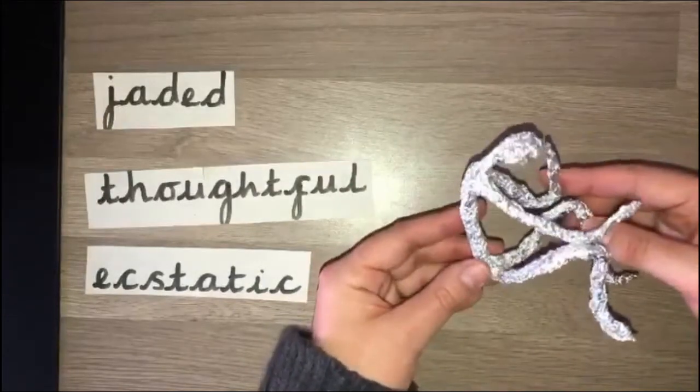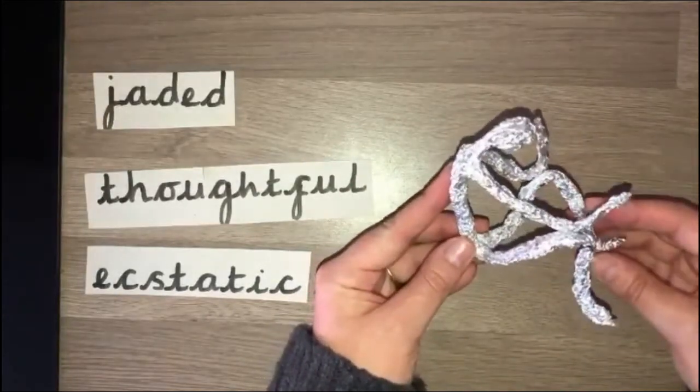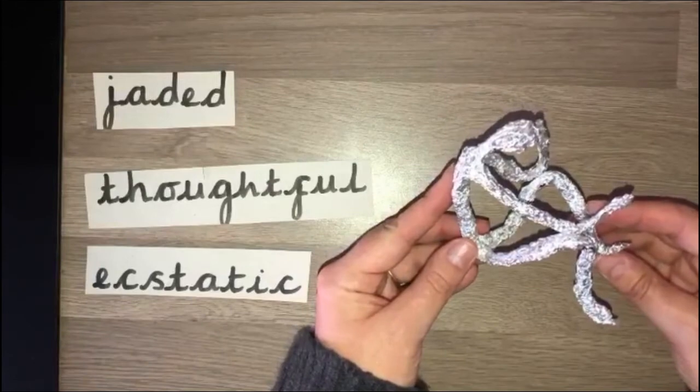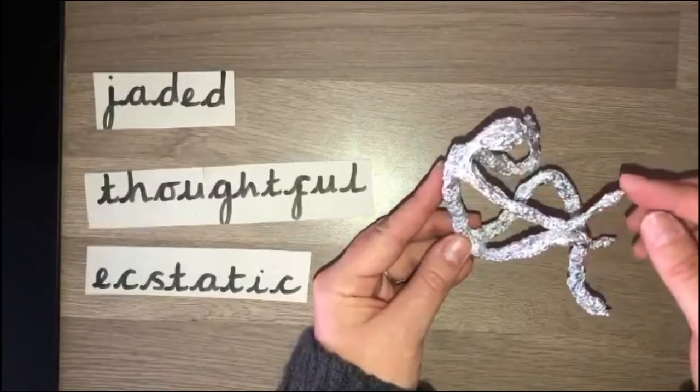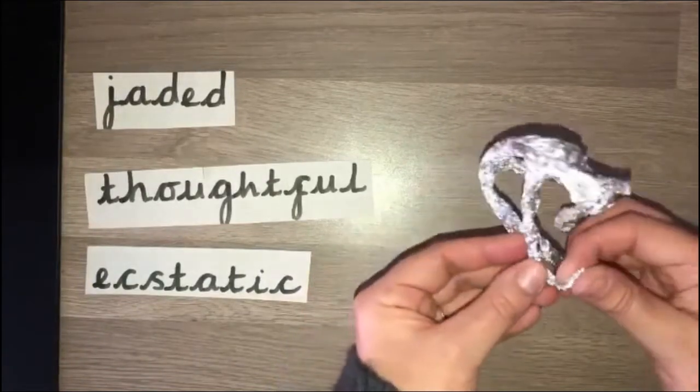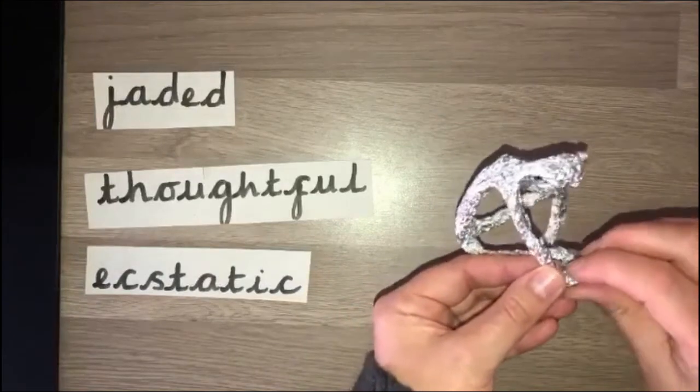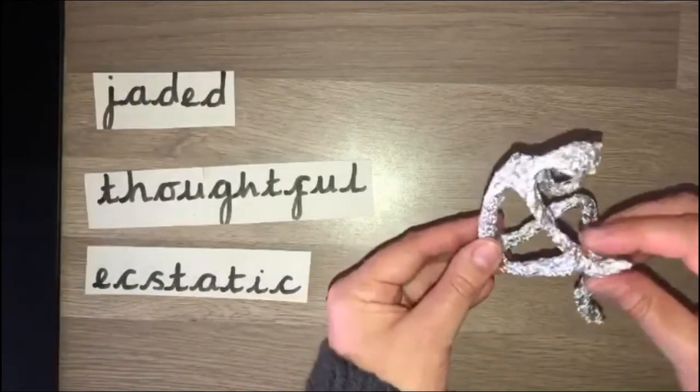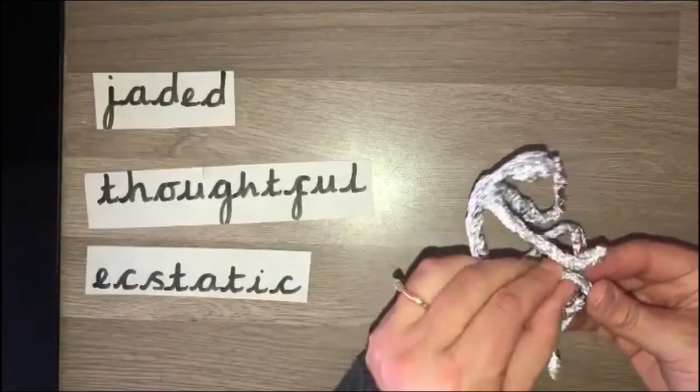So perhaps that position would be thoughtful. Now this arm looks a bit crazy long, so I'm just going to bend that over so that looks a better shape.